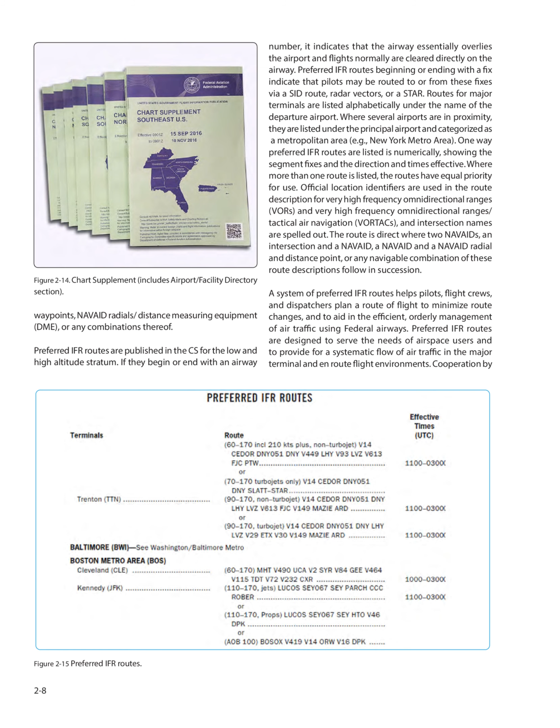Official location identifiers are used in the route description for very high frequency omnidirectional ranges (VORs) and very high frequency omnidirectional ranges/tactical air navigation (VORTACs), and intersection names are spelled out. The route is direct where two NAVAIDs, an intersection and a NAVAID, or a NAVAID radial and distance point, or any navigable combination of these route descriptions follow in succession.